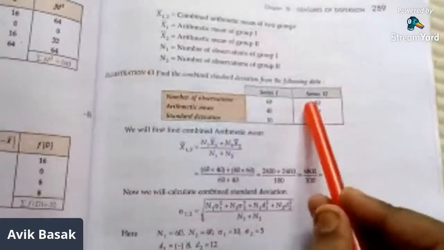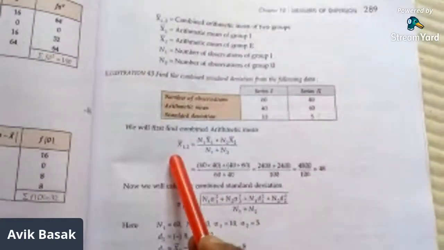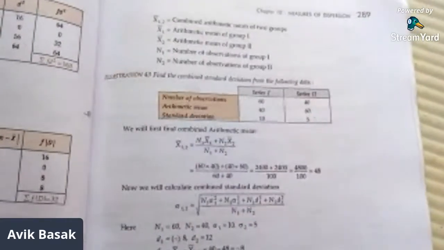Standard deviation is not required here. With this data, you can find x bar of the combined series. Then use the combined standard deviation formula, put the values there, solve it, and the answer comes.